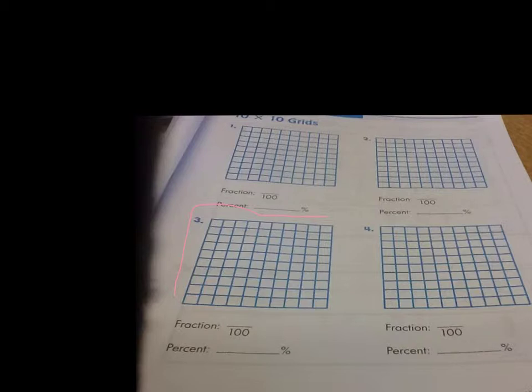So first, let's try to find a fourth. A fourth would be 25 of these little squares. So let's color in 25 squares.